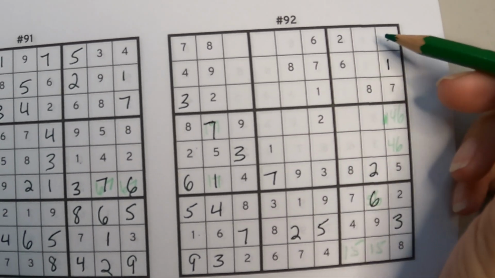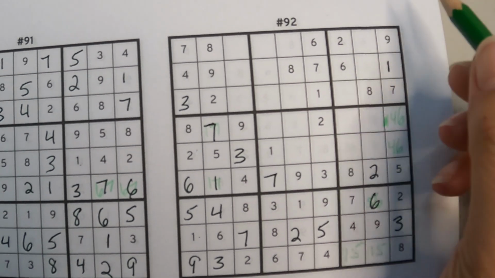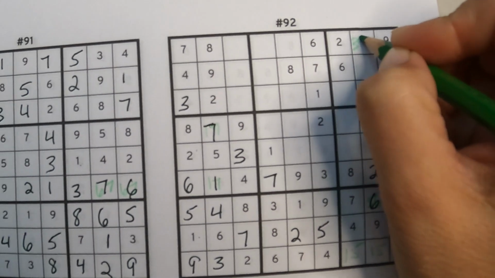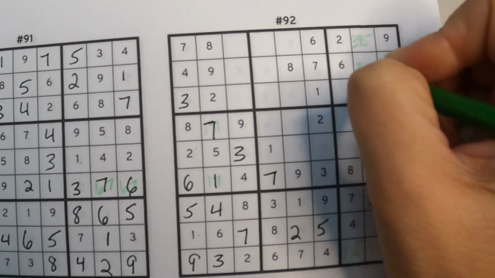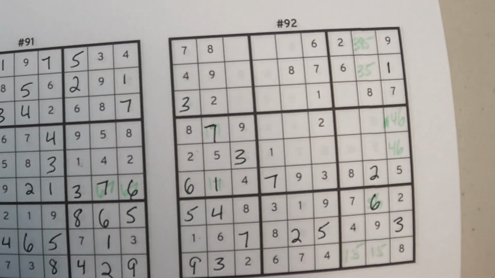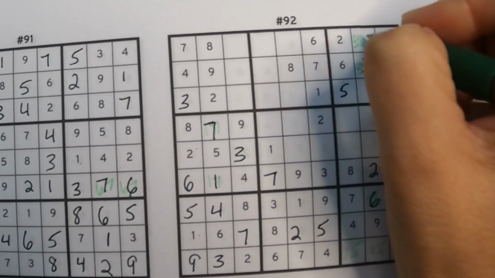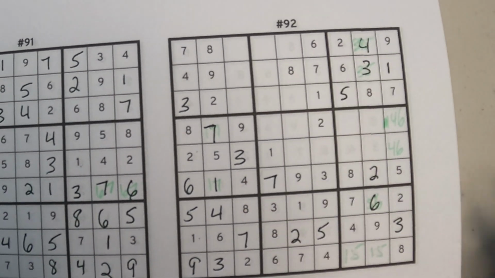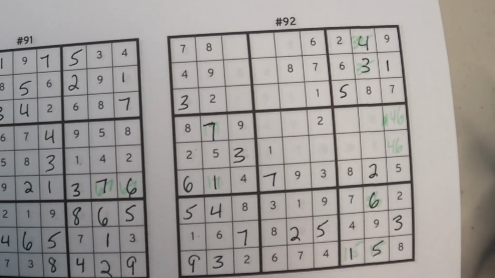For this box, looks like we're missing 3, 4, and 5. Got no help here. We've got a 4 here. So 3, 5. 3 here and a 4 here. So this is our 5, 3, 4. That 5 makes us our 1 and our 5.